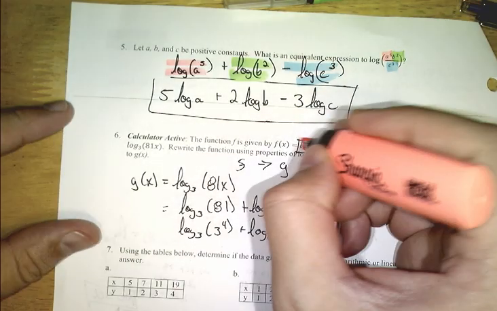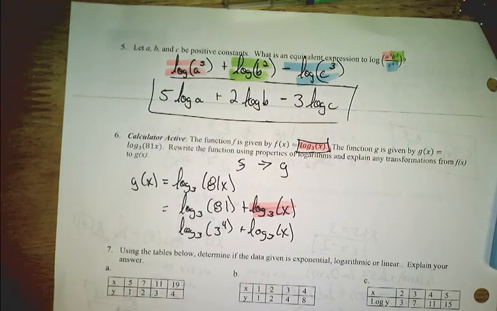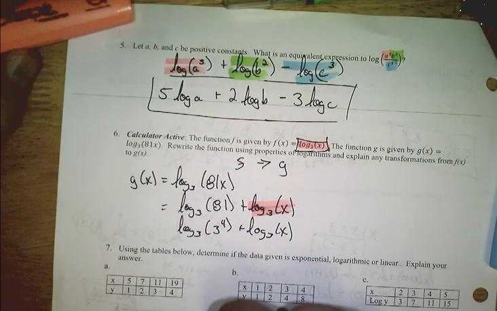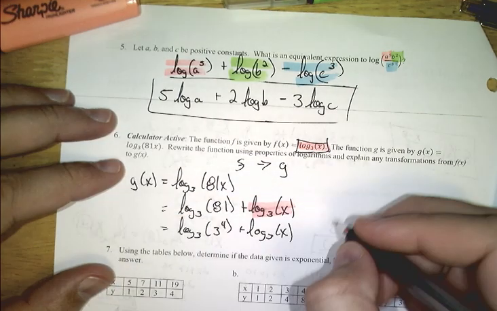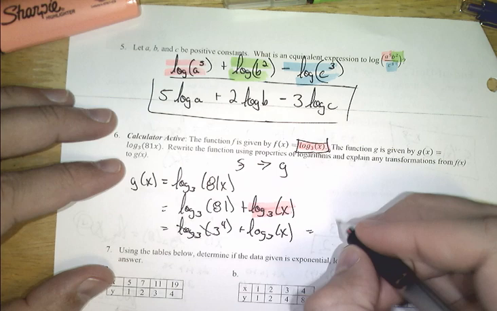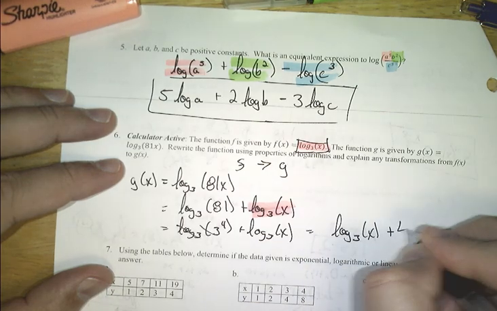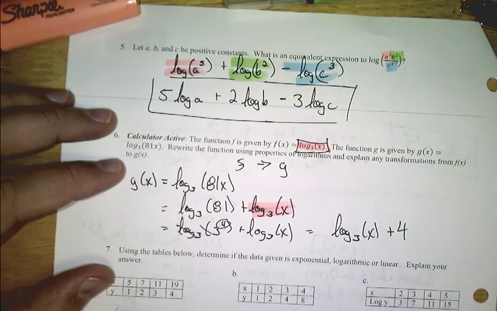Now if you notice that log 3 of x and log 3 of x are the same here, so we want to leave that alone. Now that they're the same, we can compare them a lot easier. So then this is going to be the same. Now these cancel out. So this is going to be log 3 of x plus 4. So that 4 is what stays.